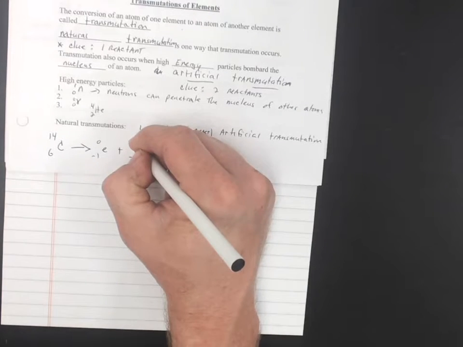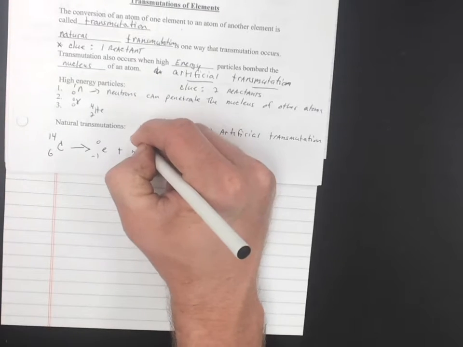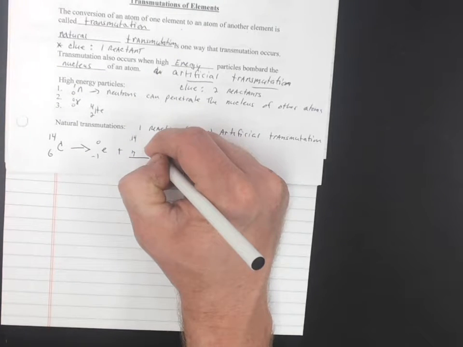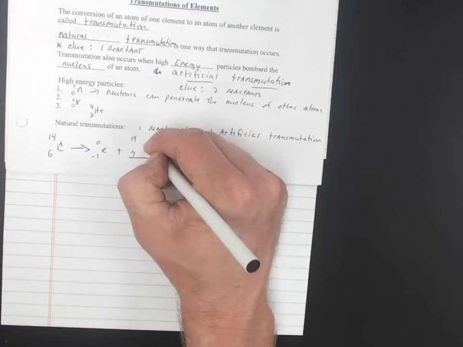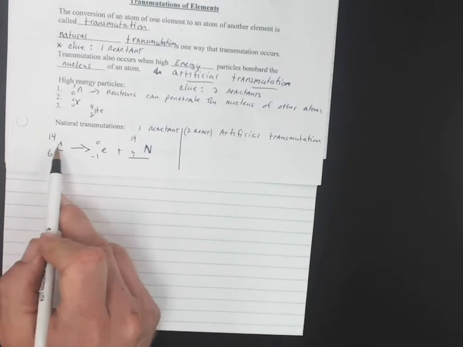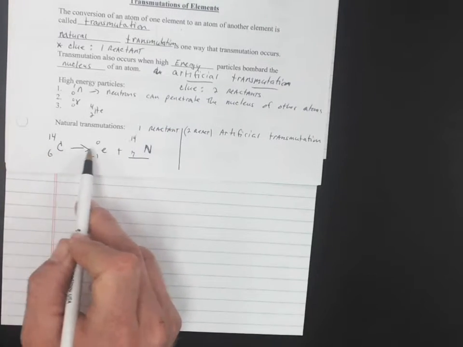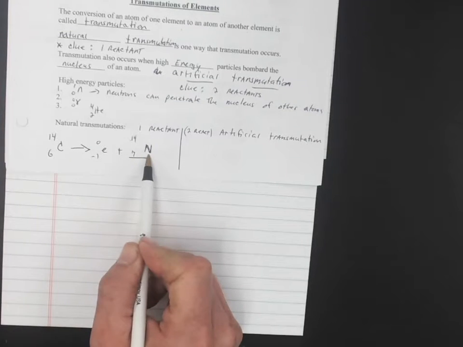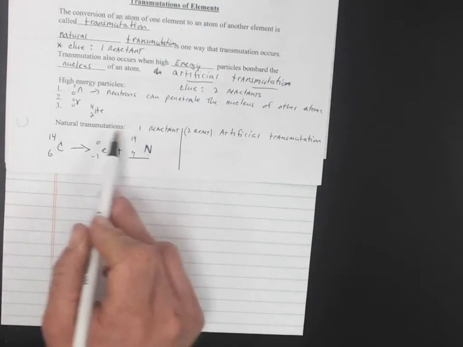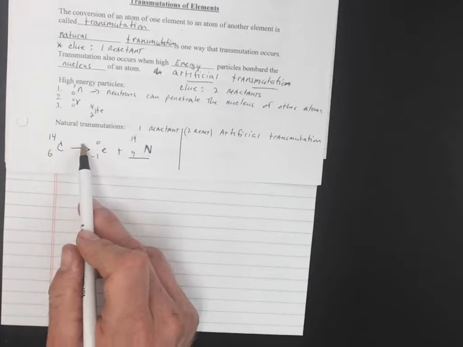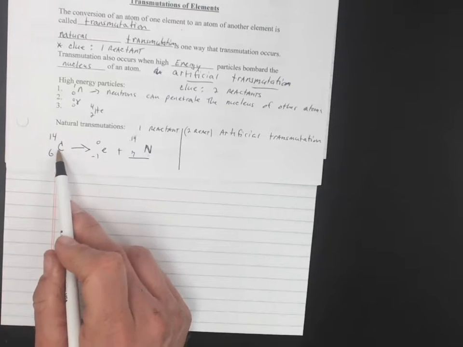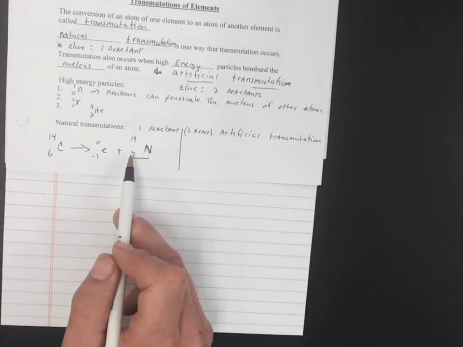Yep, we're going to get 7, 14, and our element would be nitrogen. So carbon-14 breaks down radioactively by beta emission to produce nitrogen 14-7. That is naturally occurring. It doesn't require bombardment of carbon-14. It will occur on its own.